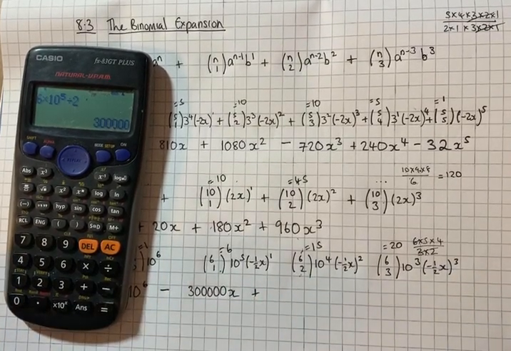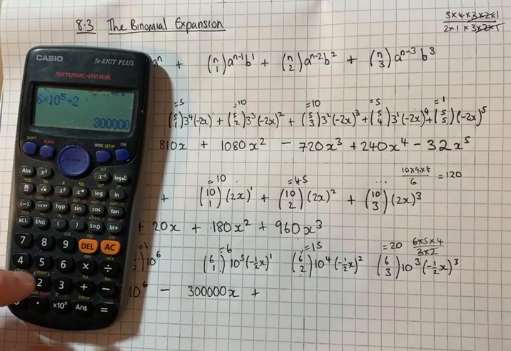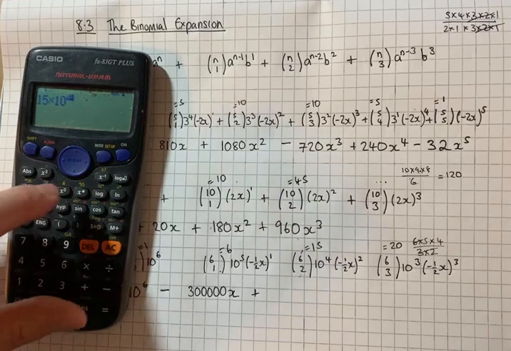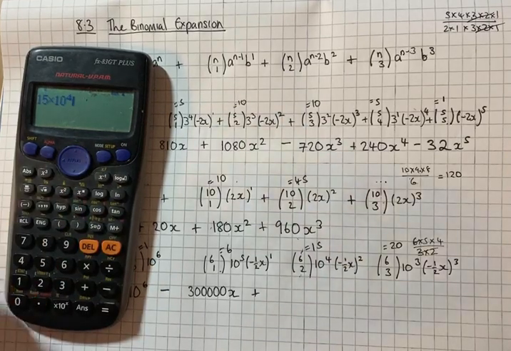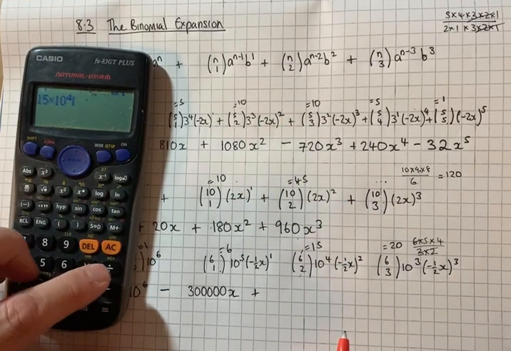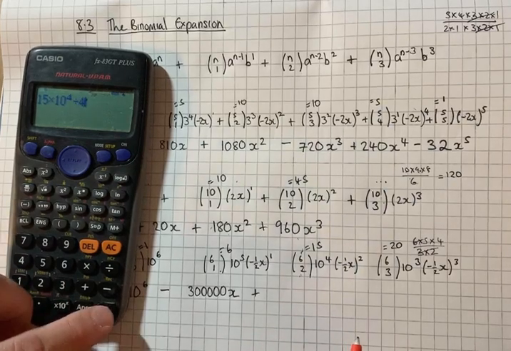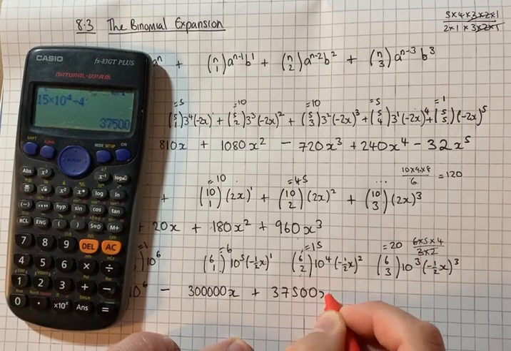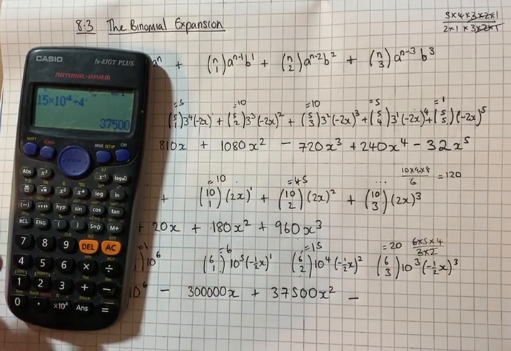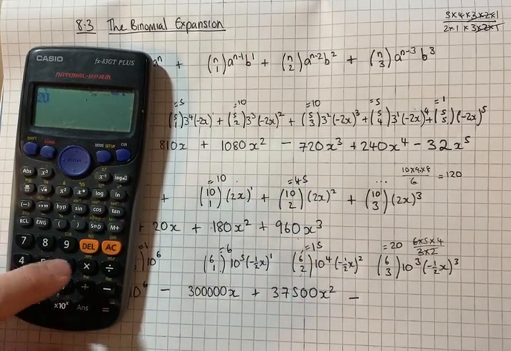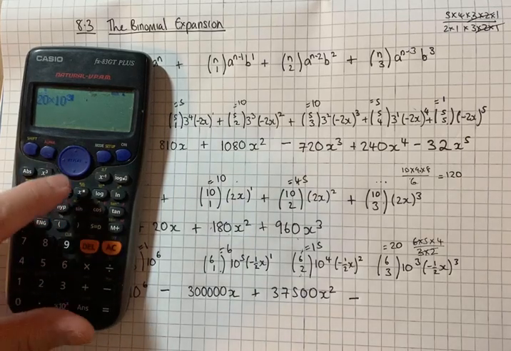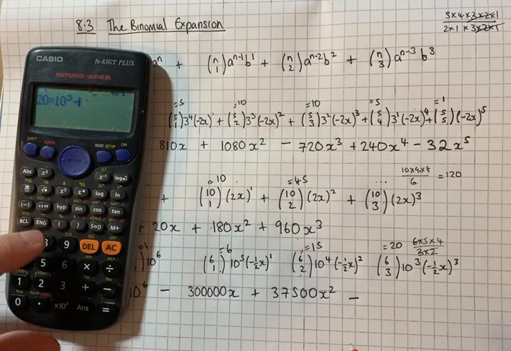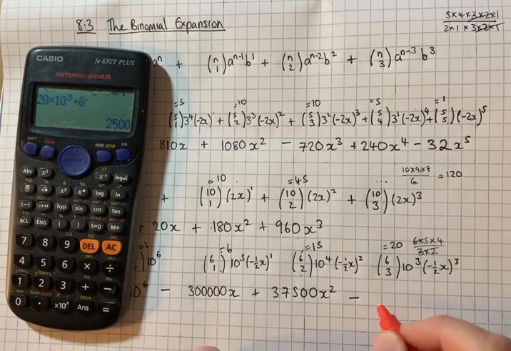Plus 15 times 10 to the power of 4, times a half squared, which is the same as dividing by 2 squared, divided by 4. 37,500 x squared, and minus 20 times 10 cubed, and then times a half cubed, same as dividing by 2 cubed, which is divided by 8. 2,500.